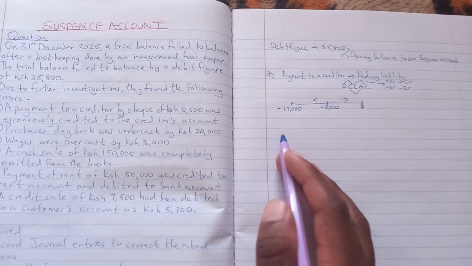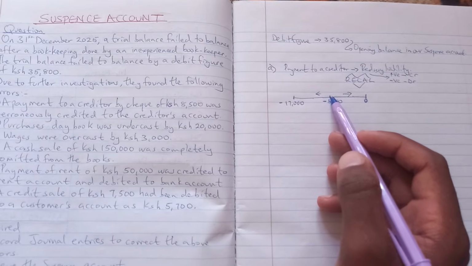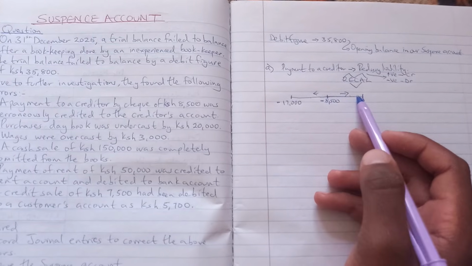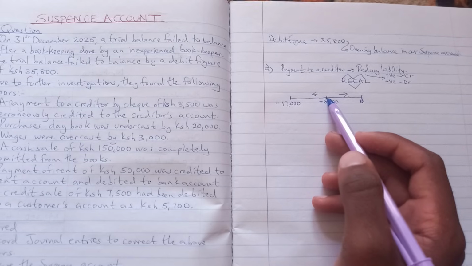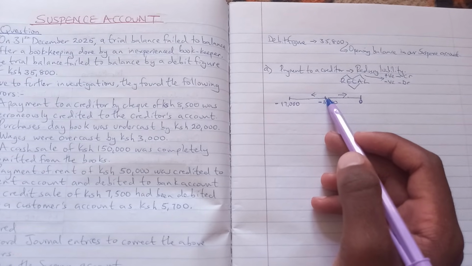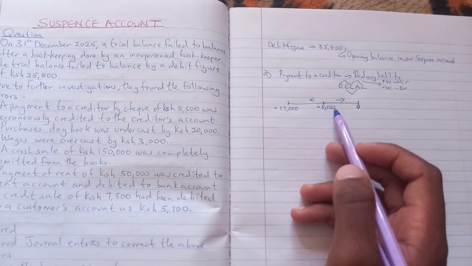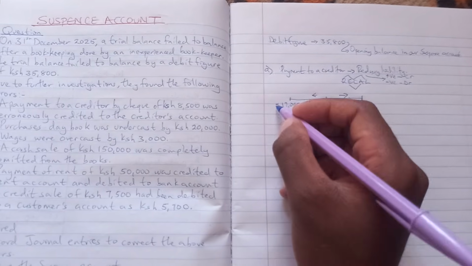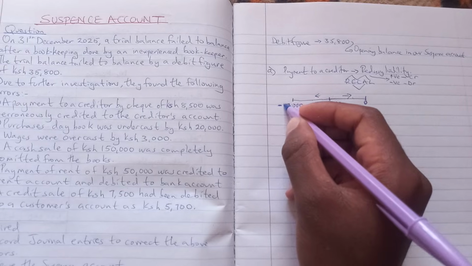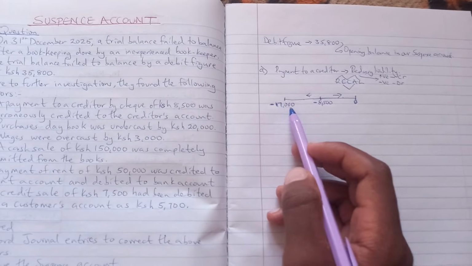He showed us that we have an extra 8,500 to pay, meaning it's like we have a debt of 17,000.